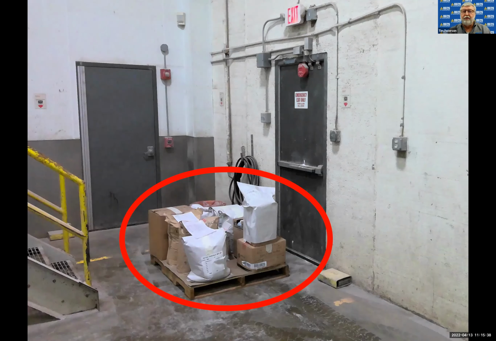It's a training issue. It's a follow through as far as standard operating procedures, but it also creates a very serious hazard. As you can see, if there was an emergency, it's going to be very difficult to get out that emergency exit. Not only that, but it restricts the access to that stairway.